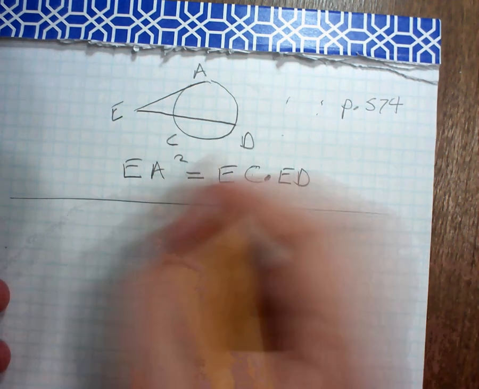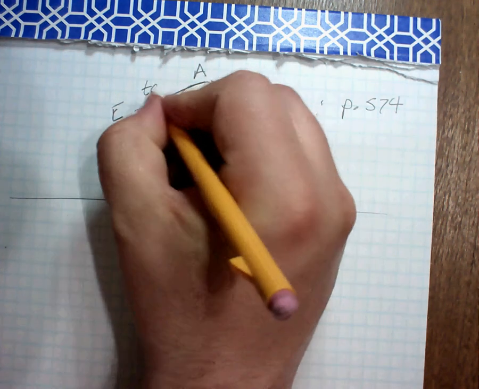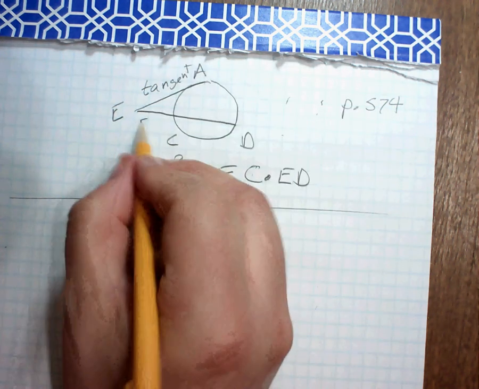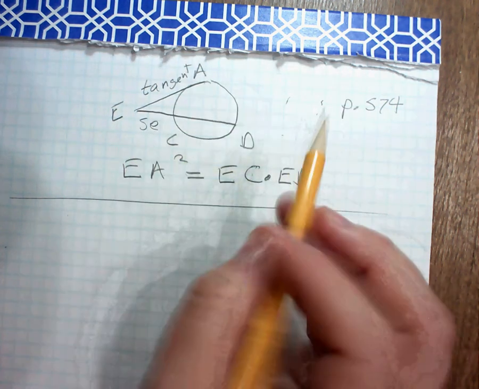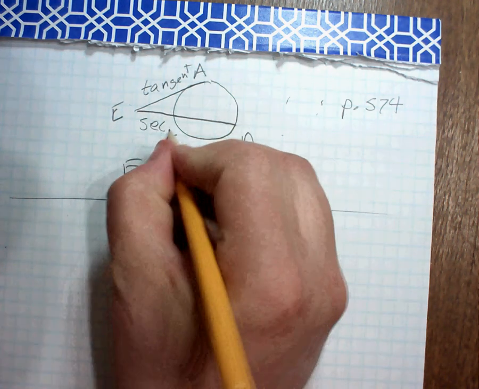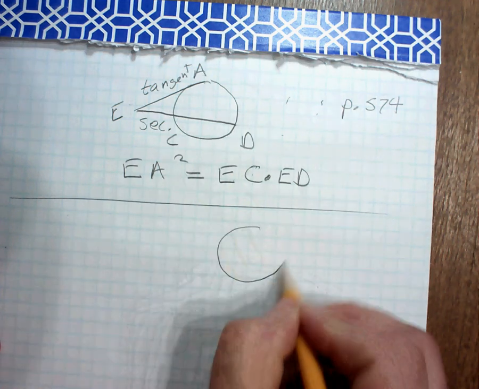So remember, this is the tangent segment squared. So whatever the tangent segment squared is, and then the secant components, right, it's going to be the short part times the long part. So I'm going to draw an example here. So a perfectly drawn circle.